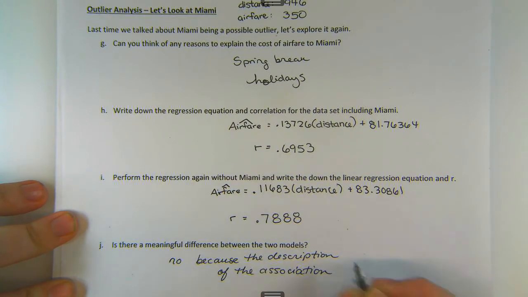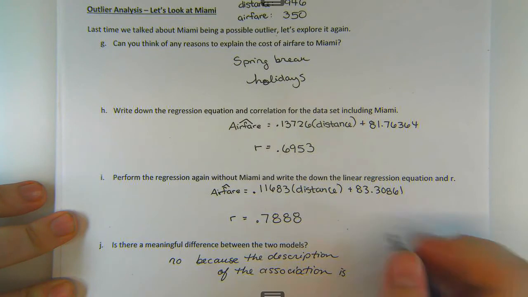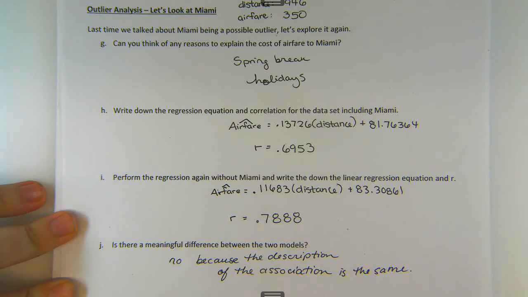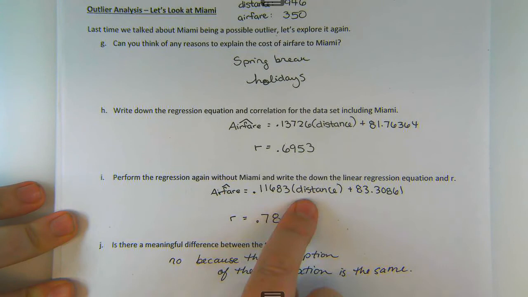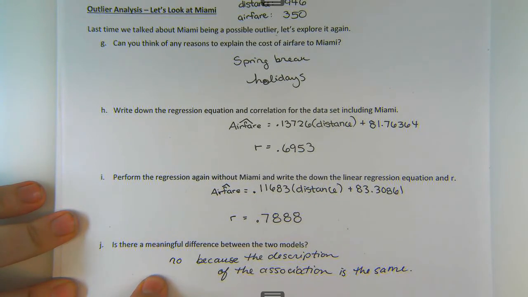And really what we'll probably see when there is a difference is that the strength will change. You can see we almost got to the strong region, and if this had gone above 0.8, so we now say that there's a strong relationship between distance and airfare, then we would be seeing a meaningful difference, and that would describe Miami as an outlier.